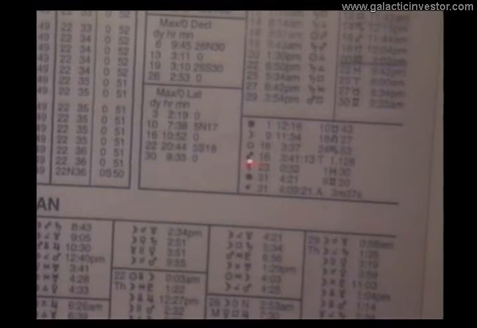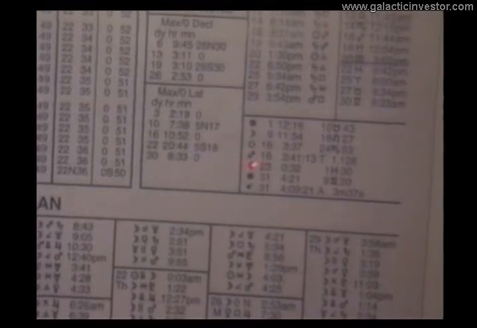But oh, look. Here we have the barbell. See that filled-in barbell? That's actually an opposition filled in. That's a lunar eclipse falling on the full moon. It's at 24 Scorpio, right there.